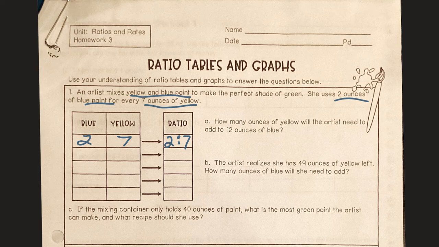If I was to double this amount, then that would make my blue paint 4 ounces and my yellow paint 14 ounces. My ratio is still 2 to 7. If I simplify 4 to 14 by cutting that in half, I would still have the same ratio of 2 to 7. It doesn't change. Even though I scaled up my ratio by 2 because I doubled my amount of blue paint and I doubled my amount of yellow paint, my ratio is still 2 to 7.